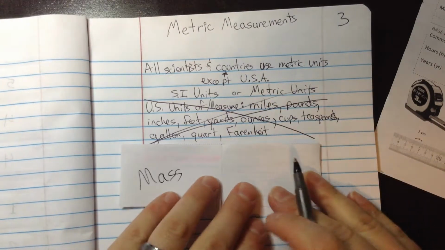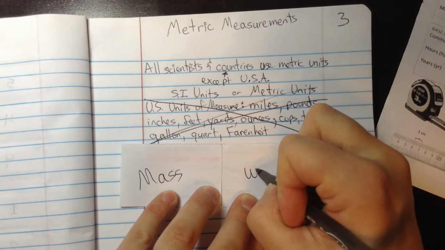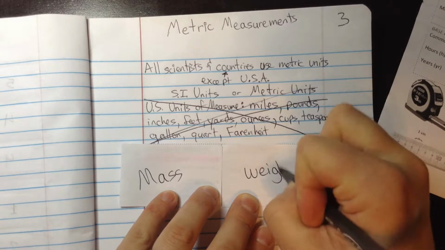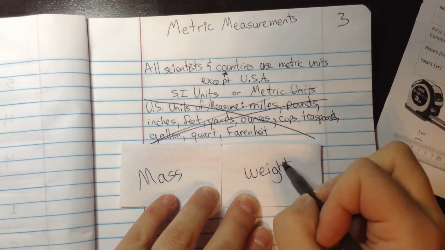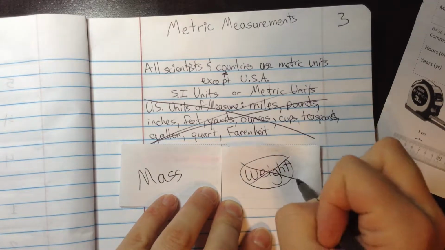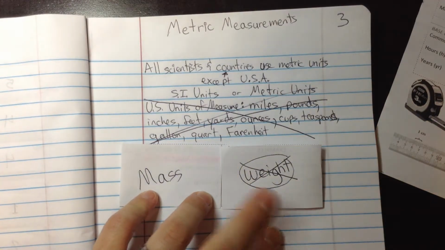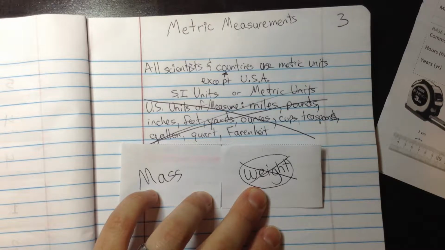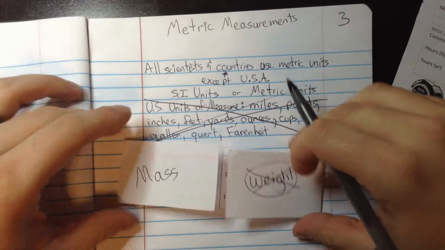Now some of you may have thought, oh, the weight. I want you to, on this other side right here, write the word weight. Circle it and then cross it out. Mass and weight are not the same thing. They are similar, they are related, but they are not the same thing. And I'll explain that when I teach you about gravity, well, much later on. Okay?